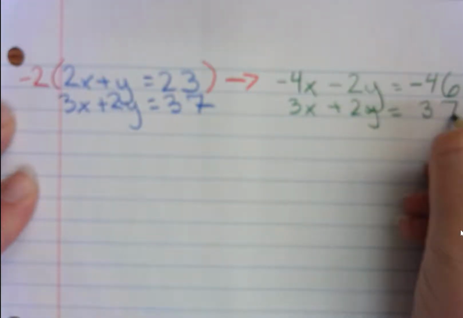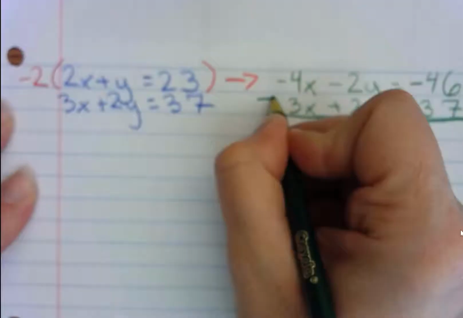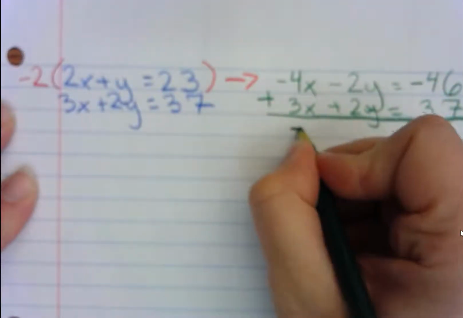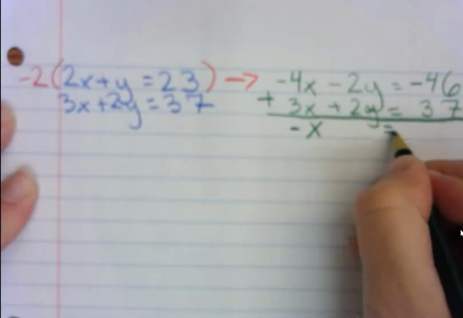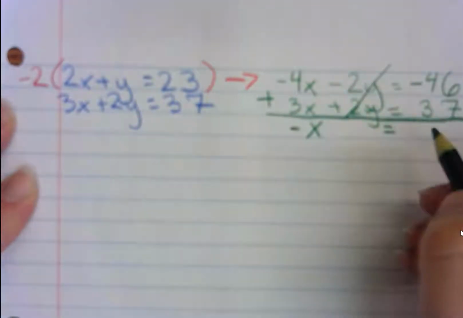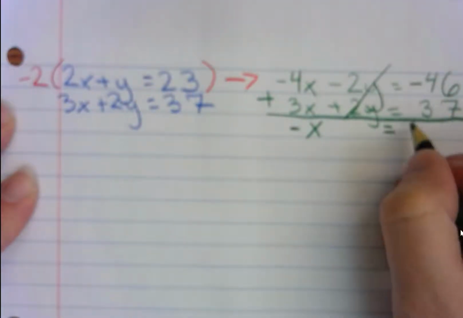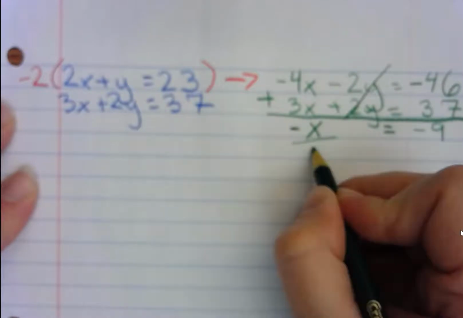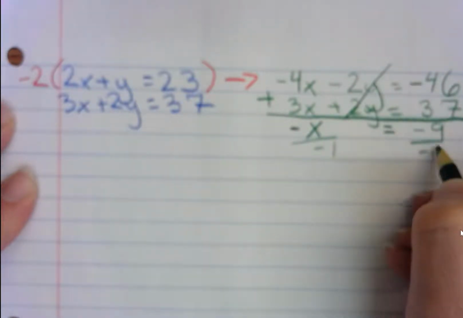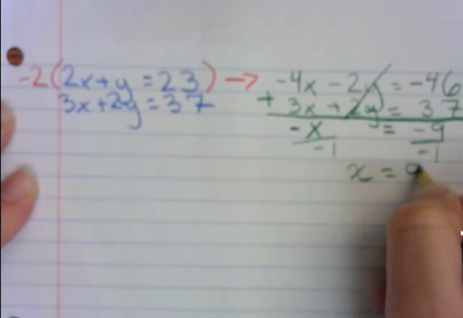Now when I add these two equations together, we have -x, the -2y and 2y cancel, so -x equals -9. We can divide both sides by -1 and get that x equals 9 as our solution.